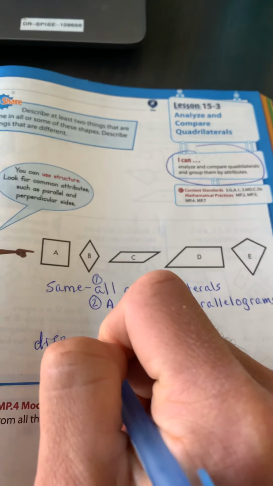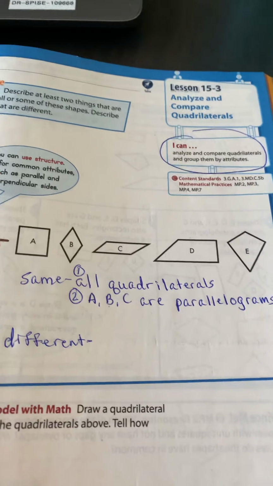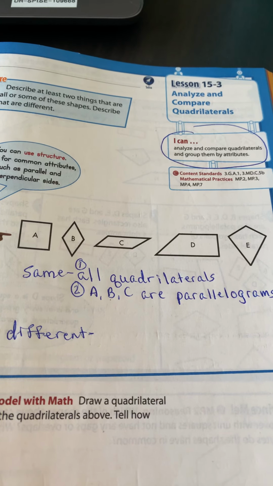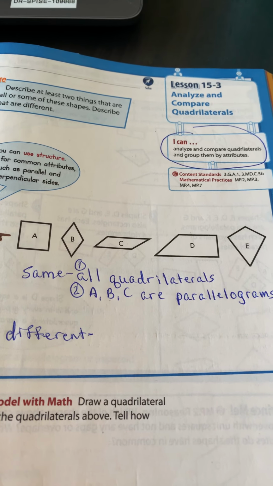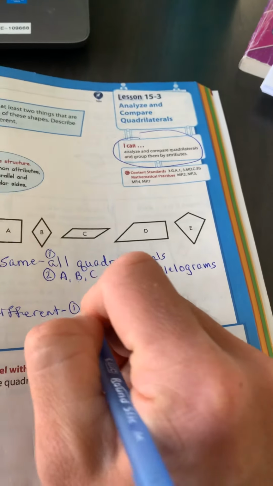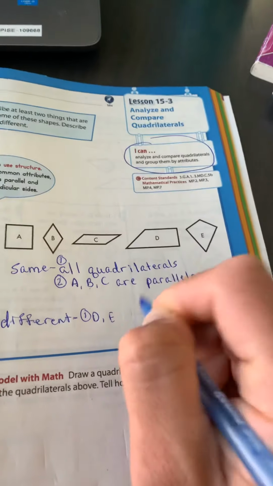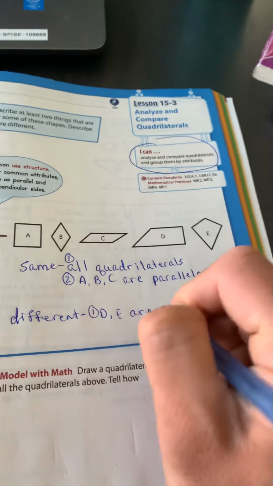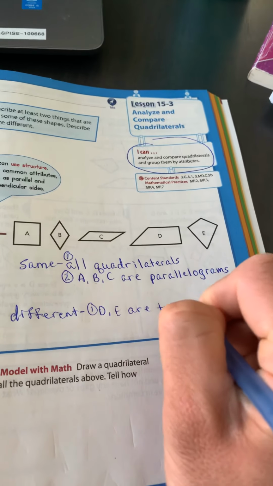What is different about these shapes? One thing, D and E are trapezoids. Good there, Juliana.